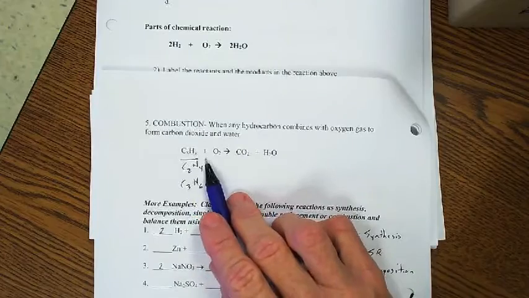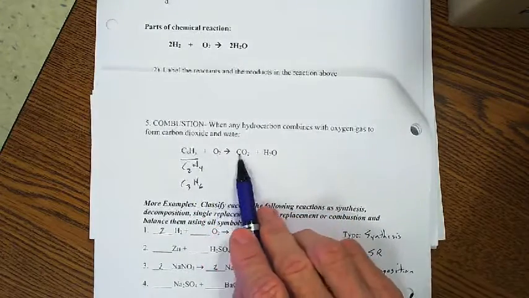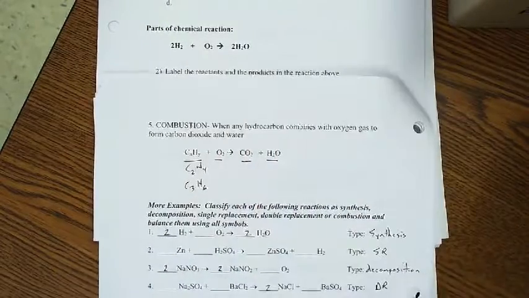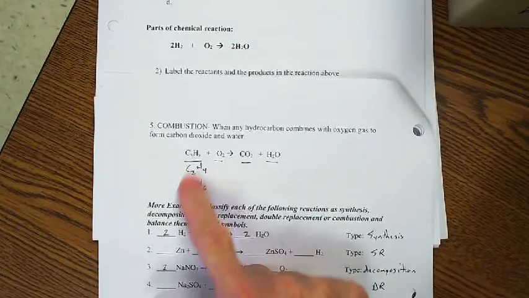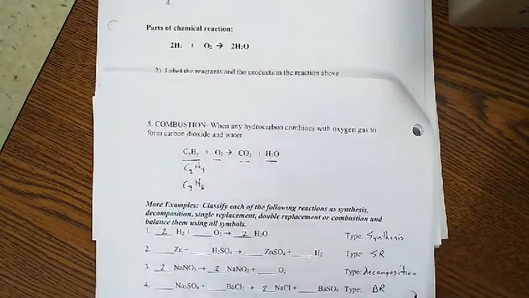anytime something is burning, it's a combustion reaction. If a hydrocarbon is burning, it's combining with oxygen in air. Your products are CO2 and H2O. So these things never change in a combustion reaction. The only thing that changes is the actual hydrocarbon that you could have. And then after that, you'd have to balance it.